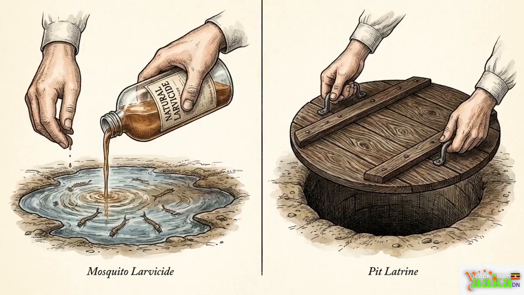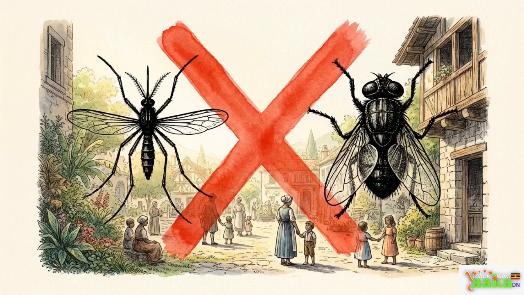By treating stagnant water or properly covering latrines, you can destroy these pests in their vulnerable, stationary larval stages, breaking the cycle of disease before they ever take flight.